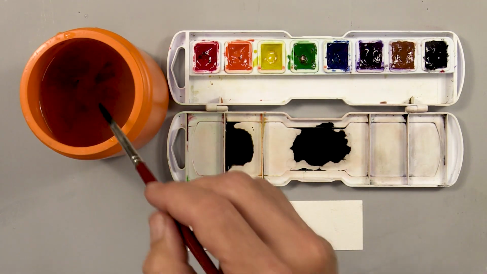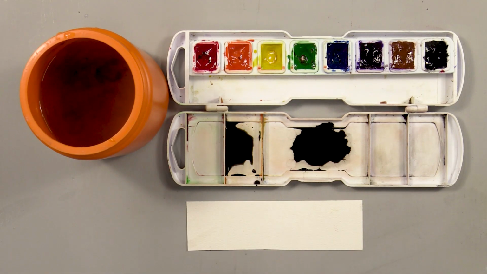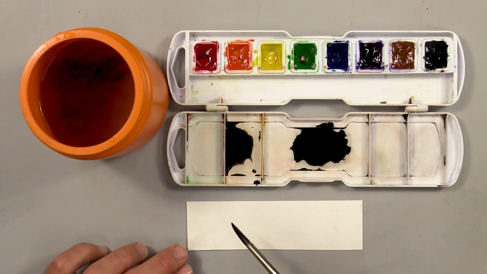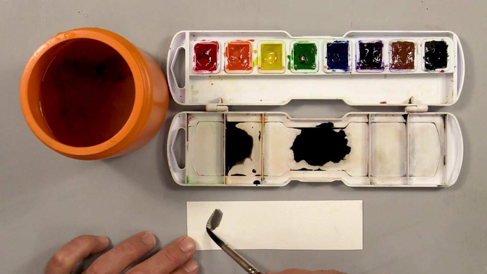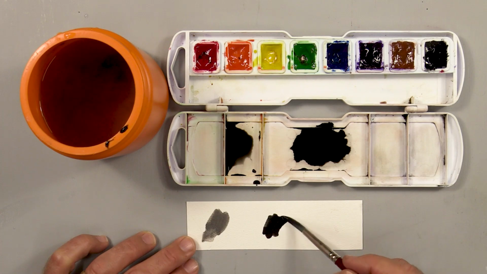I don't really need to dip my brush into the black to get much more pigment. Mostly what's left on my brush plus plenty of water is going to create a light enough value. I'm going to test those values out on a piece of scrap paper. There you can see my lightest value and my darkest value.